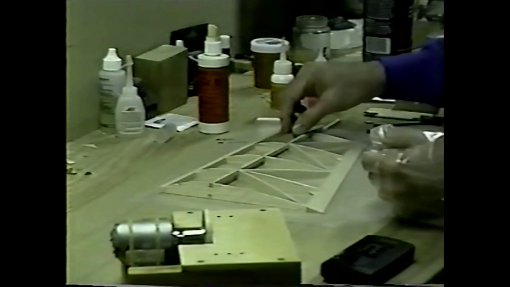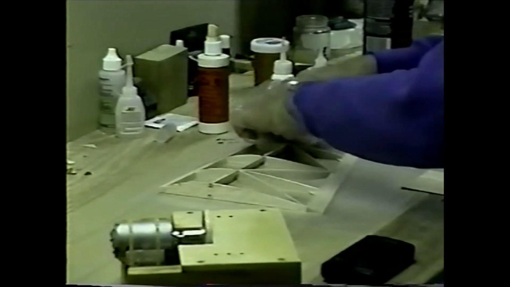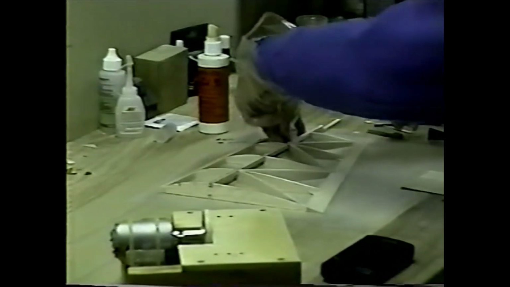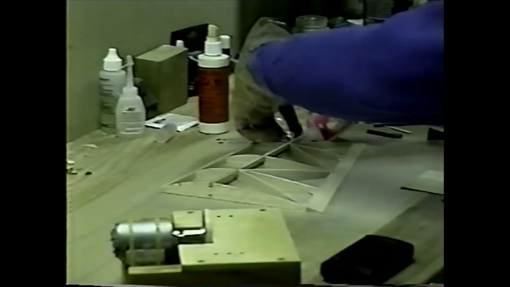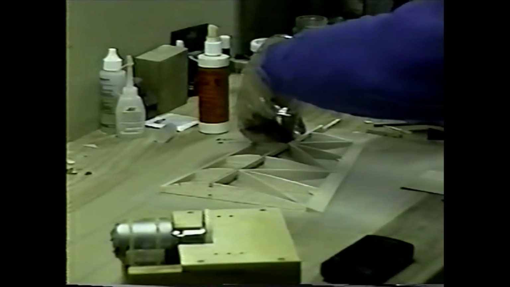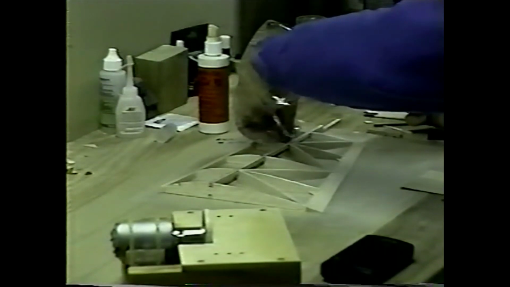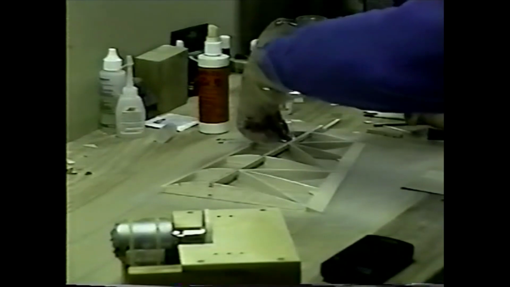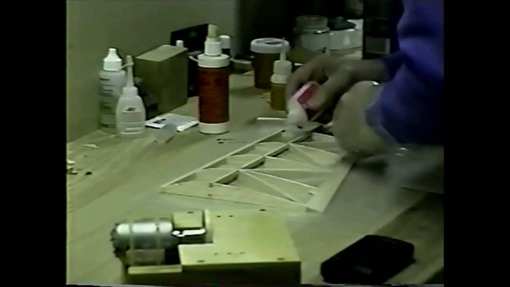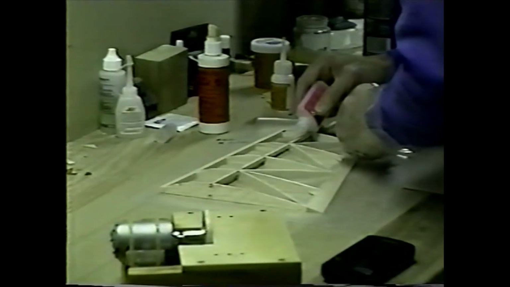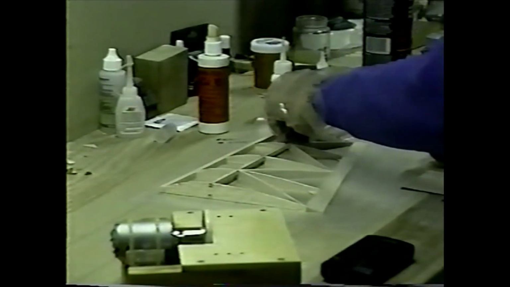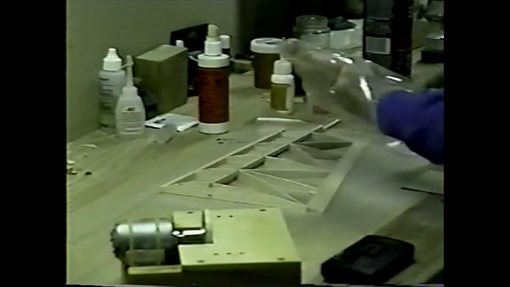So now we'll glue this part in, and you might notice the plastic glove I've got on my left hand. I use that to keep the CA from running through the webbing and gluing my fingers to the web as I'm gluing it. You don't have to worry about that when you're using a 16th sheet, but with the 32nd sheet, the glue will come through, and it'll stick your fingers to the webbing if you're not careful. Okay, so that should take care of that.